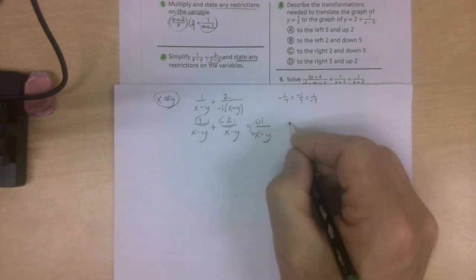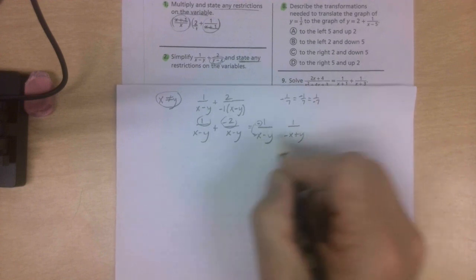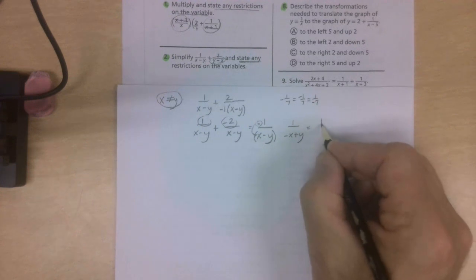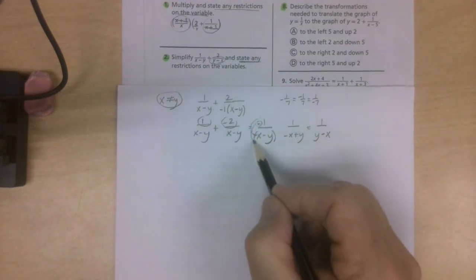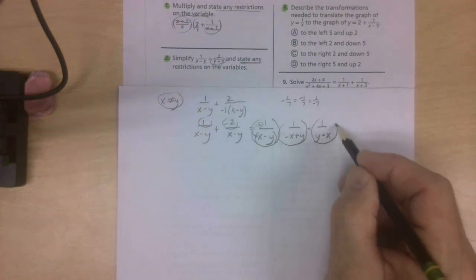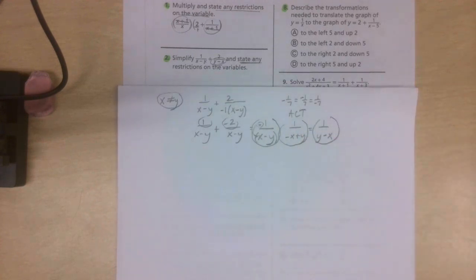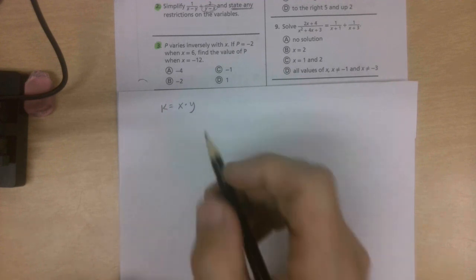They throw it down, and they get 1 over negative x plus y, because they really distribute it through there. And then they rearrange it, 1 over y minus x. But I think the original answer here was the best. But all three of these are the same thing. So maybe that's the best thing in preparation for like an ACT test, just knowing all three of those things are the same. All right, this next one's one of those tricky inverse variation problems.